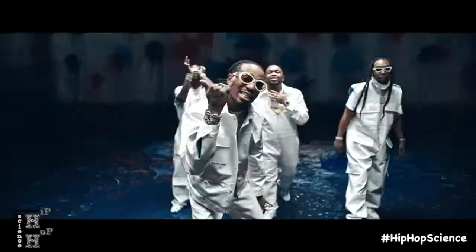But no matter what we use water for, the most important thing is that this water must be clean, or as DJ Mustard and the Migos say, pure. Ice chain, pure water.